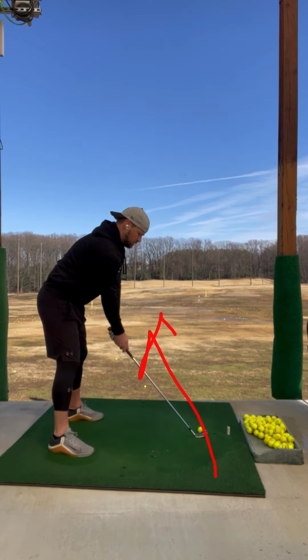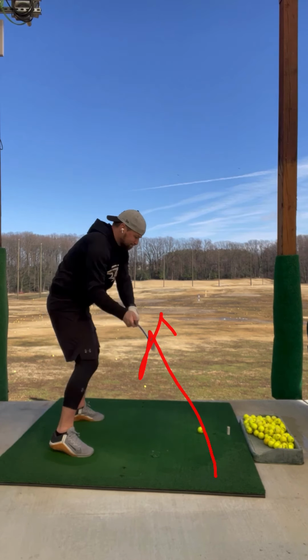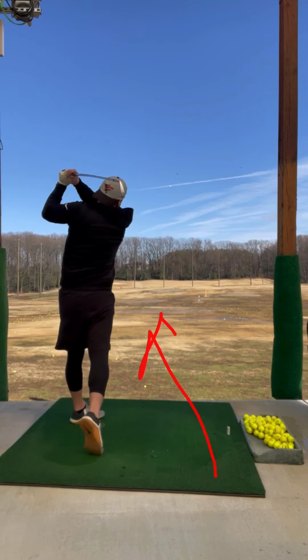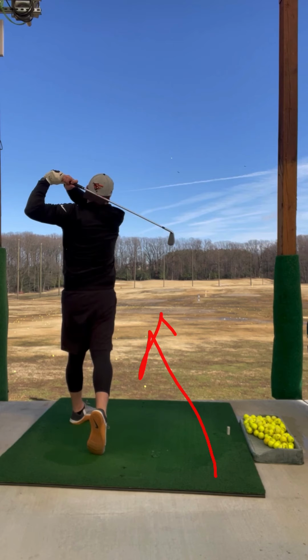I think in this second video we see a little bit more movement, and that's mainly because the face is now open. So not only is the club still going left, but now the face is pointed a little bit to the right, and that's enough to see a little bit more movement. We see the ball started a little bit left, and then it did come back to the right.